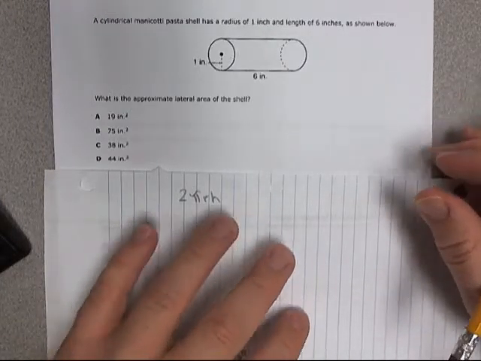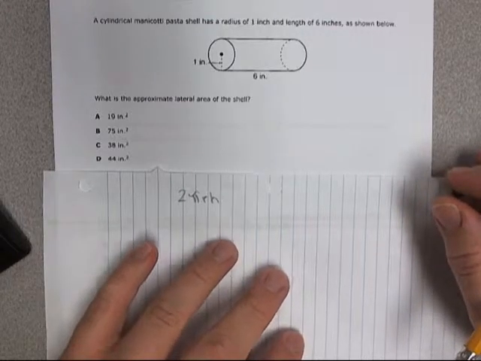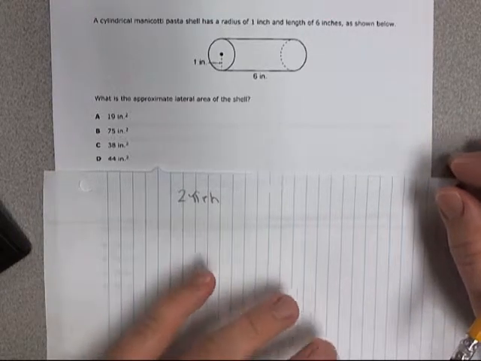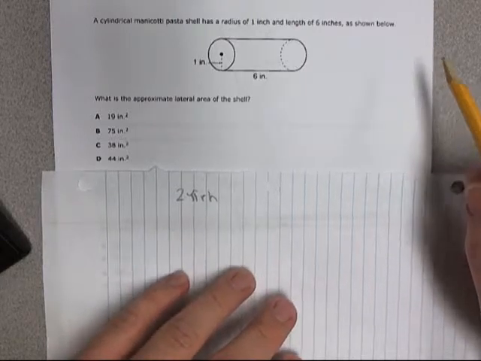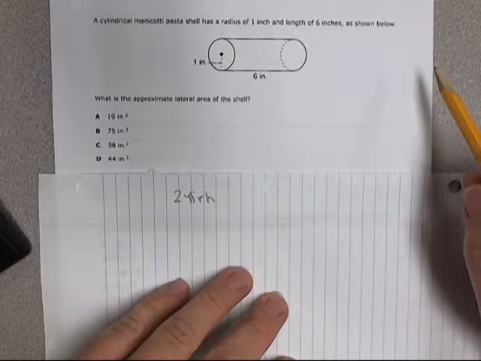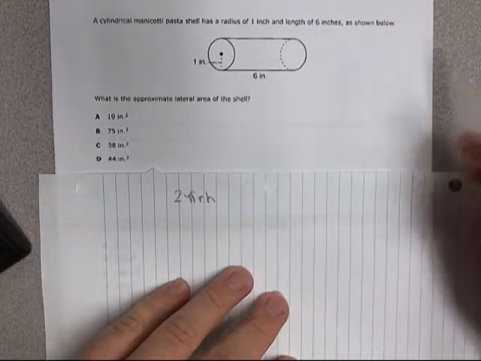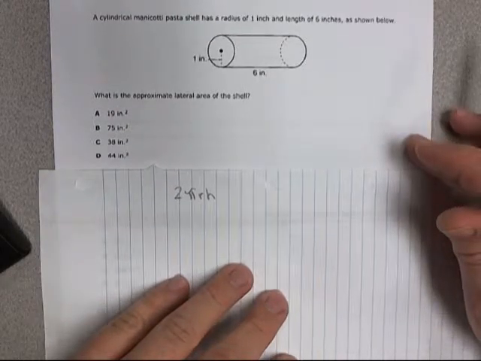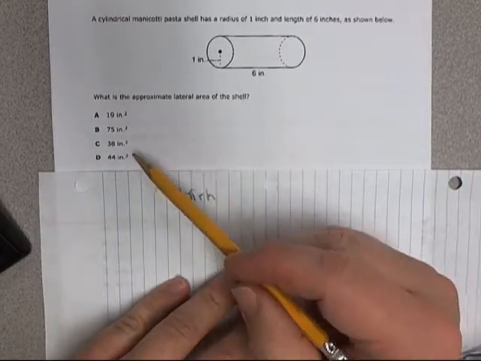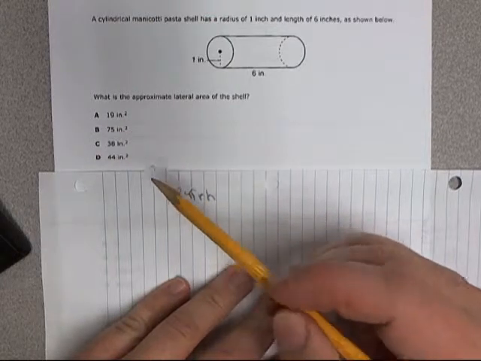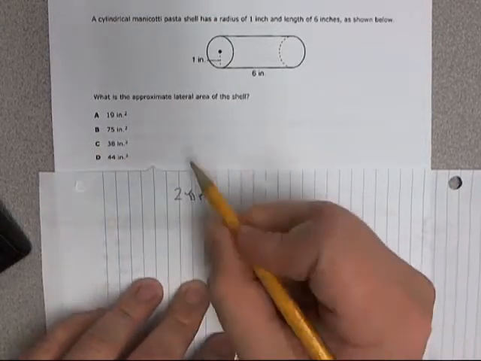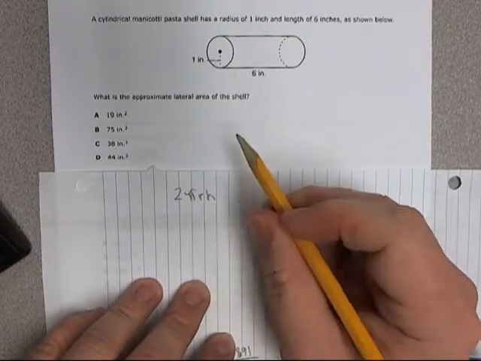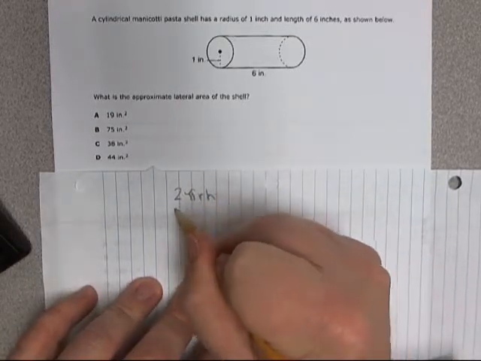Next problem. A cylindrical manicotti pasta shell has a radius of 1 inch and length of 6 inches, as shown below. What is the approximate lateral area of the shell? So first, let's look at the answer choices. They're spread out pretty far apart, so it's safe to round pi to 3. So let's rewrite this formula and plug and chug.